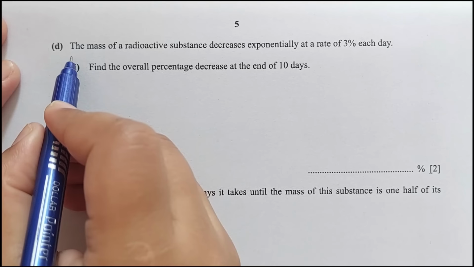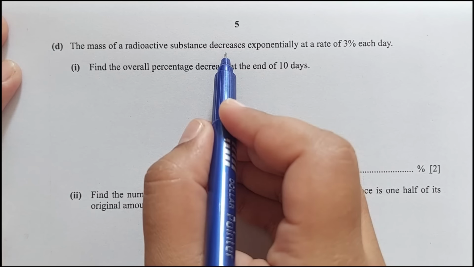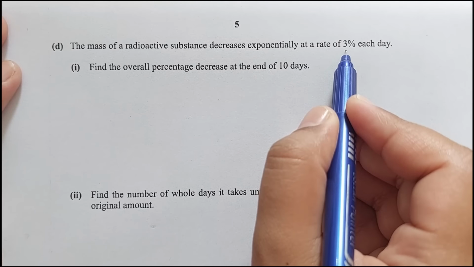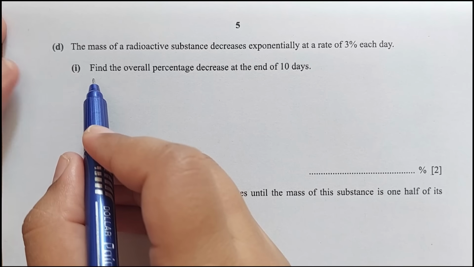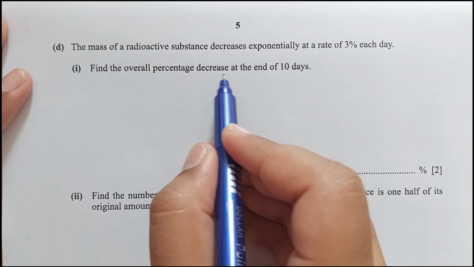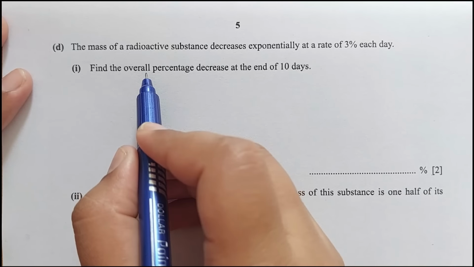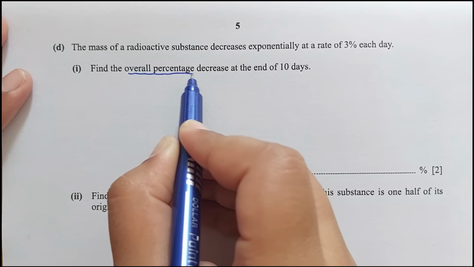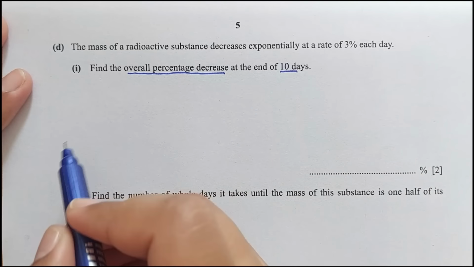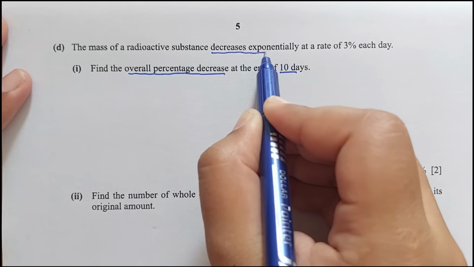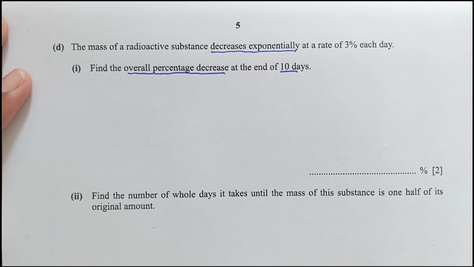Now for part D, the mass of a radioactive substance decreases exponentially at a rate of 3% each year. Number 1, find the overall percentage decrease at the end of 10 days. We have to calculate the overall percentage decrease at the end of 10 days. So this is exponentially decreasing. Whenever we have a question of exponentially, it means we have to use the compound interest formula, because it has the power of t.